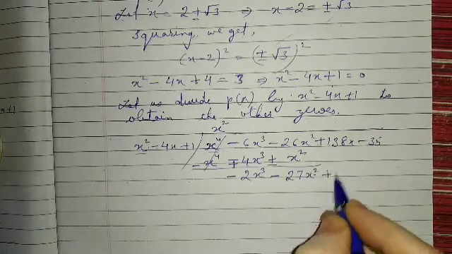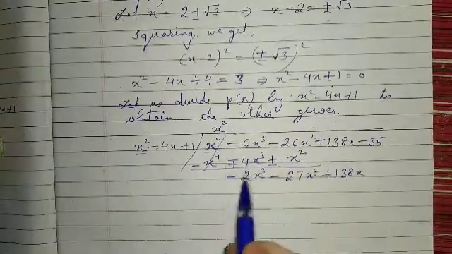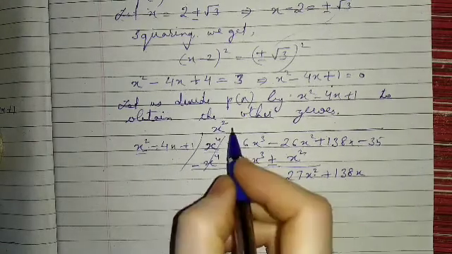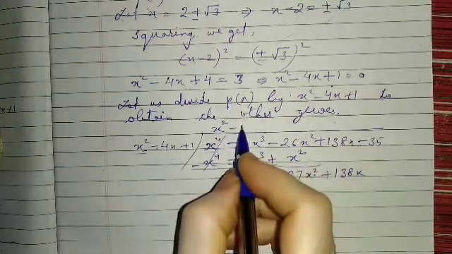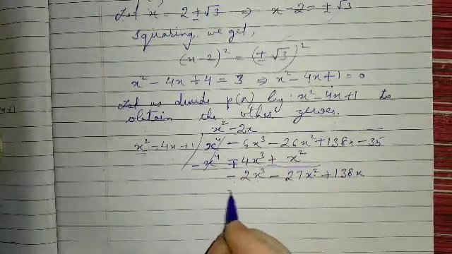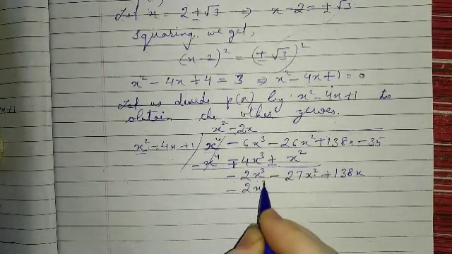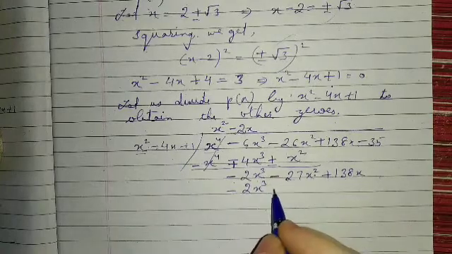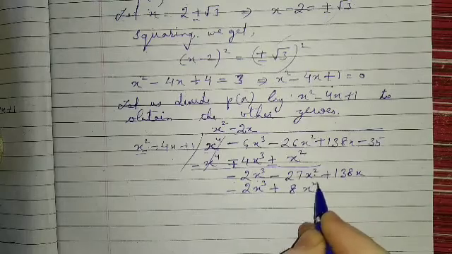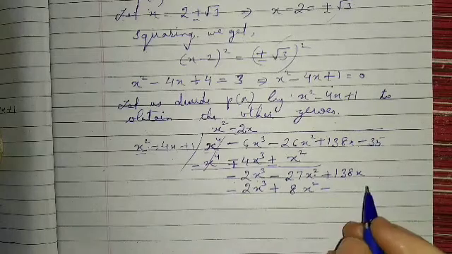Write the next term, that is 138x. And now what will be the second term? Here it is x square and here it is minus 2x cube, so the second term will be minus 2x. Then multiplying, 2x into x square is minus 2x cube, then minus 2x into minus 4x is plus 8x square, and minus 2x into 1 is minus 2x.